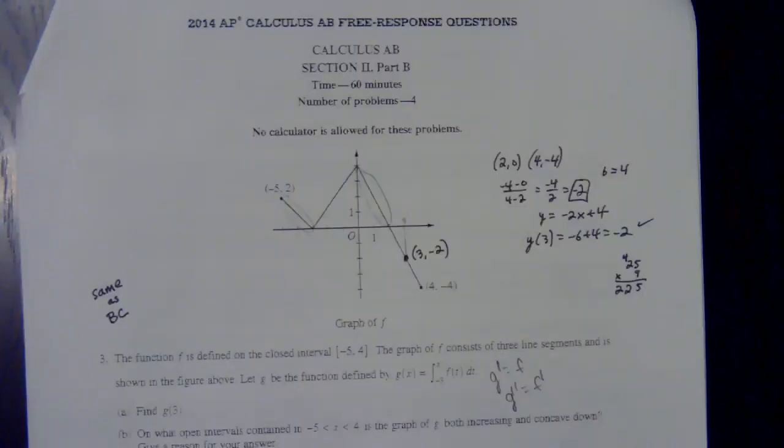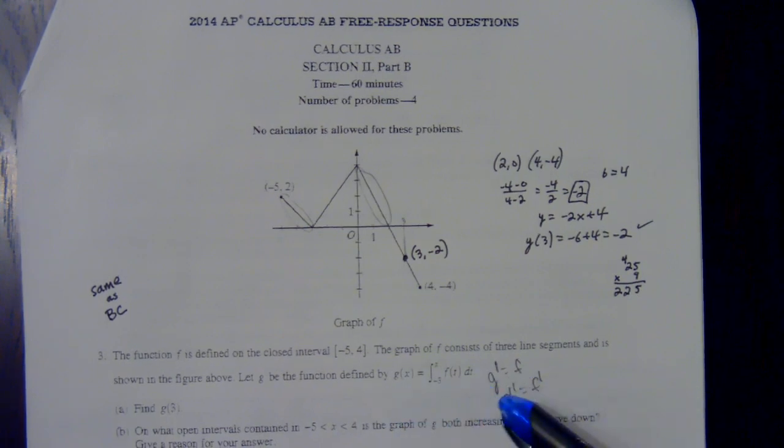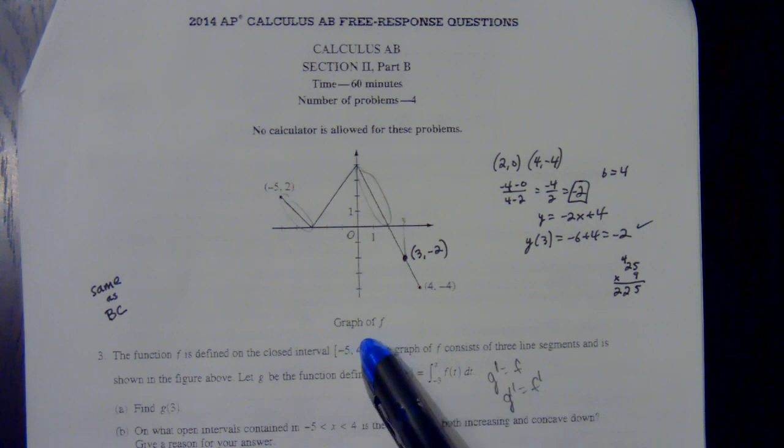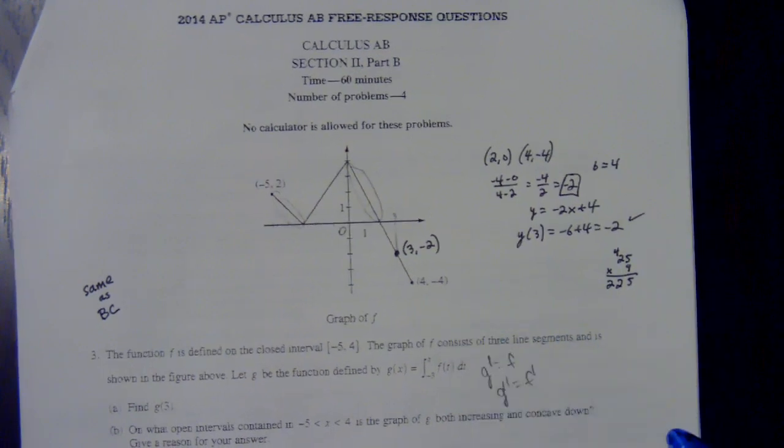Okay, remember on these problems where they give us g prime equals the integral of f? Remember when you do the derivative of the integral, you get the inside function. So g prime is going to be equal to f, g double prime is equal to f prime. This is the graph of f, which is also the same thing as g prime right there. So just keep that in mind.